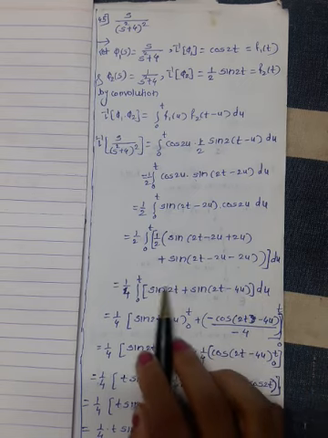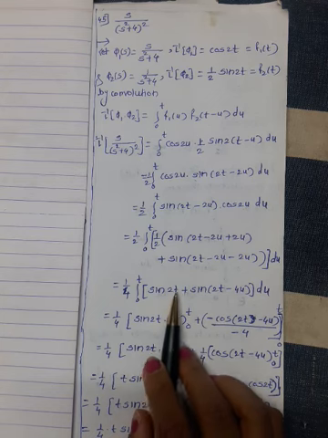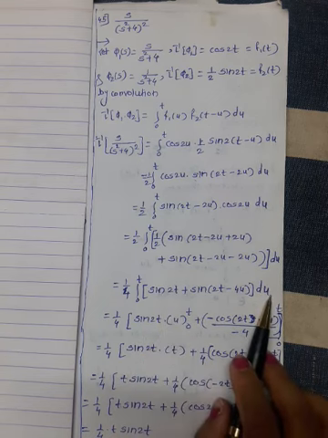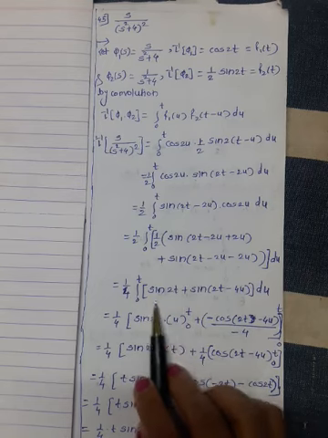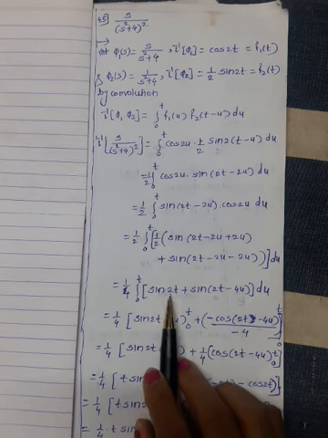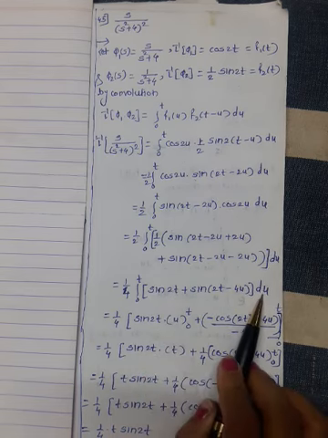See, here sine 2t is there in the first term. If you want to take the integration of this sine 2t with respect to u, this expression doesn't contain a u term. That's why sine 2t becomes a constant with respect to the integration.